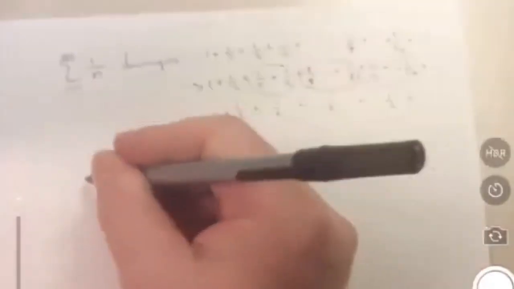Okay, so in keeping with the theme of the day, we were also able to show that this series converges by using the integral test on this series. And the idea is as follows. We're going to compare it to the function behind the series, which, of course, is 1 over x.